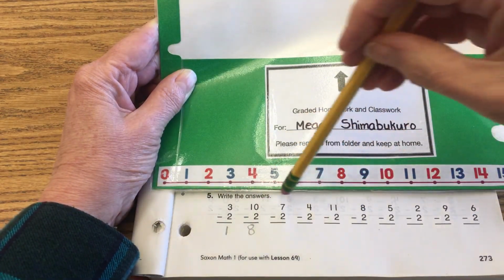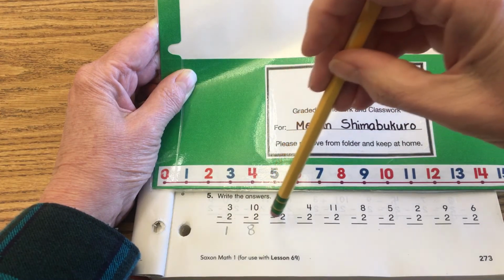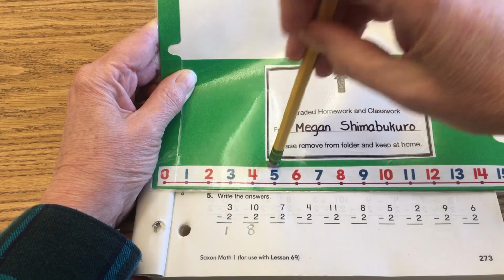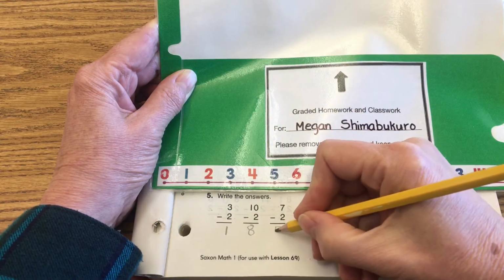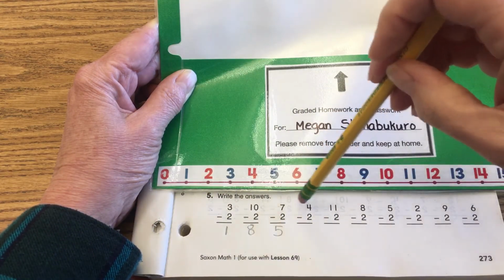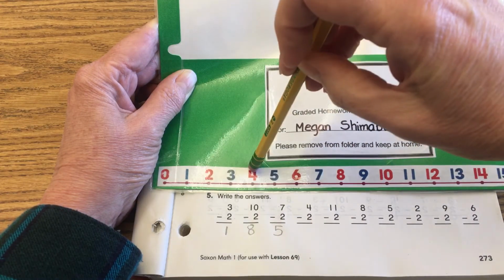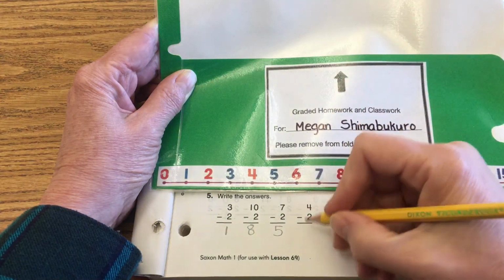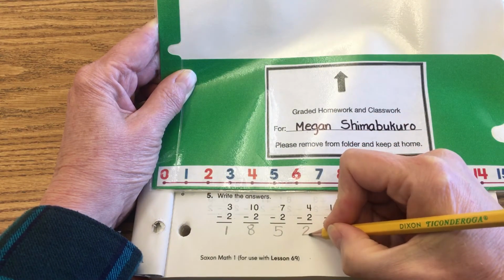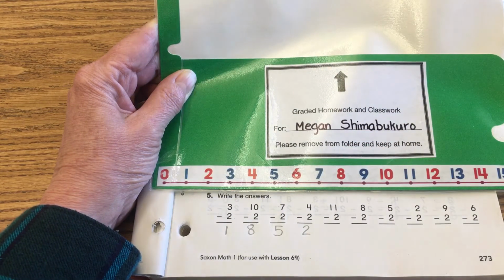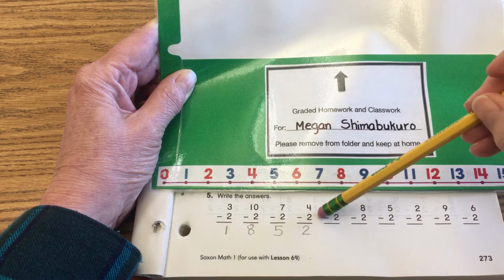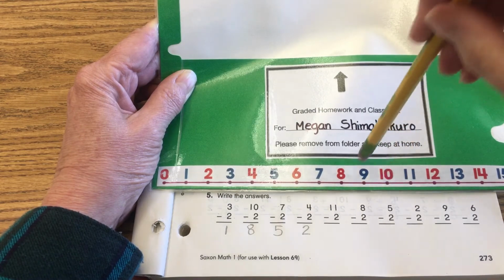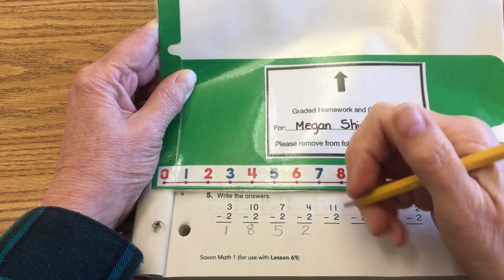The next problem reads 7 minus 2. Start at the number 7, 1, 2. I've jumped 2 spaces and landed on the number 5. 4 minus 2. Start at the number 4, jump 2 spaces, 1, 2, and I've landed on the number 2. The next problem, 11 minus 2. Start at the number 11, jump 2 spaces, and I've landed on the number 9.